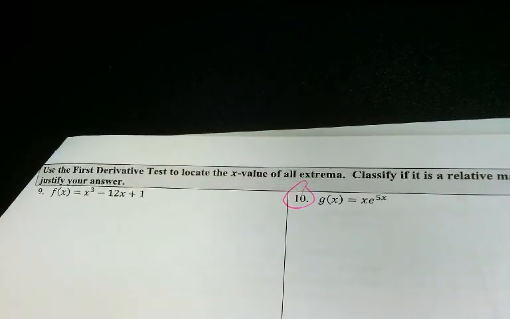Set that derivative equal to 0. Right, take the derivative and set it equal to 0.